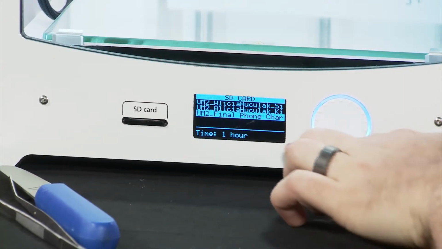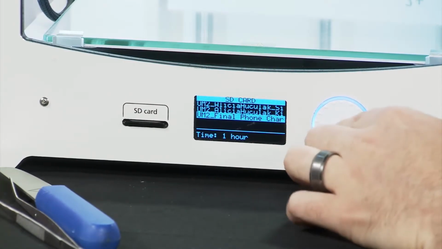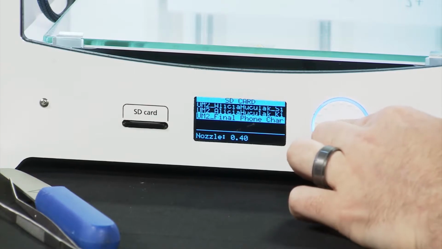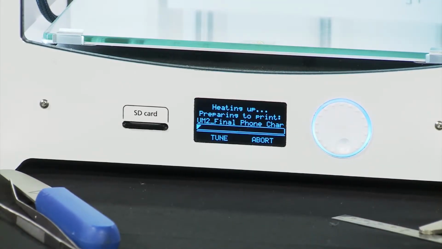You can see at the bottom, it tells me the time, the nozzle, and also the material, and how much I will use. So now we have to wait for this to heat up, and the printer takes over from here.